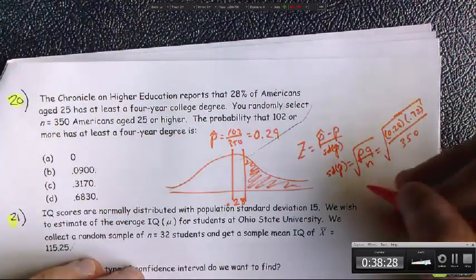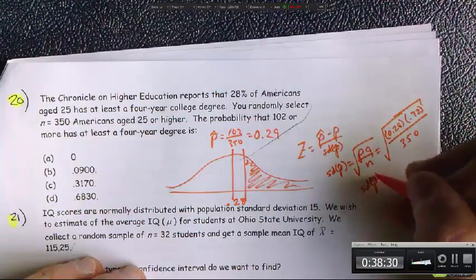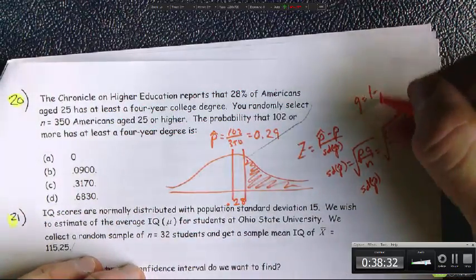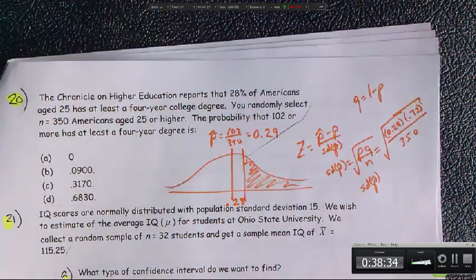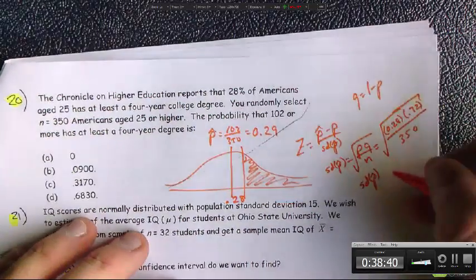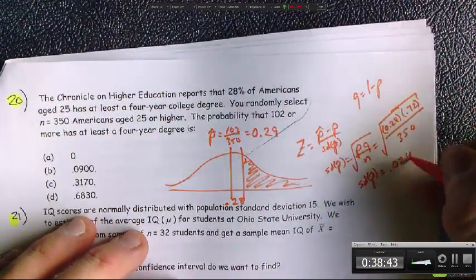And Q is 1 minus P. Yes, good. Q is 1 minus P. If there's a 28% chance of success, there would be a 72% chance of failure. The standard deviation of P hat is 0.024.